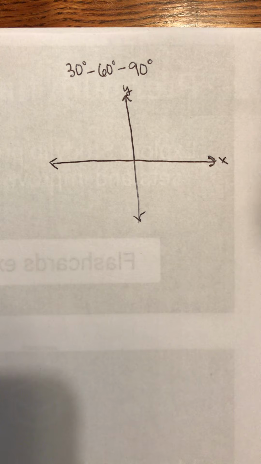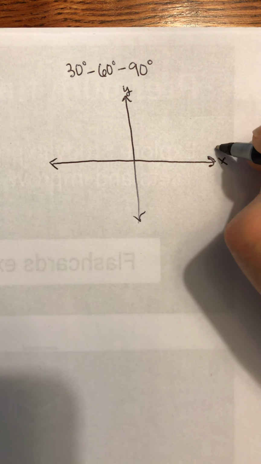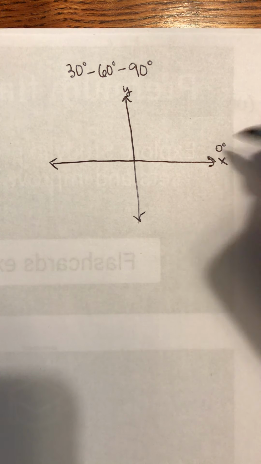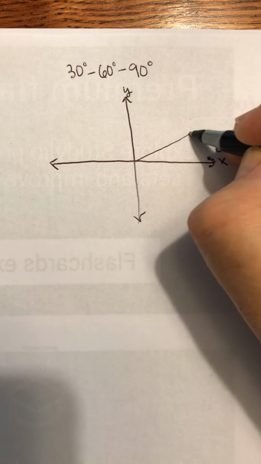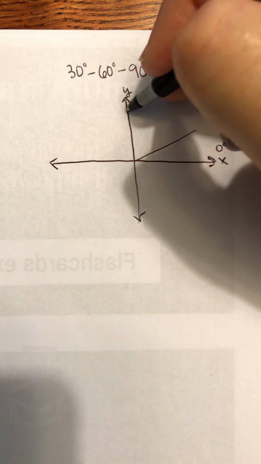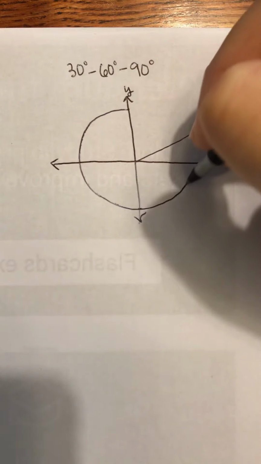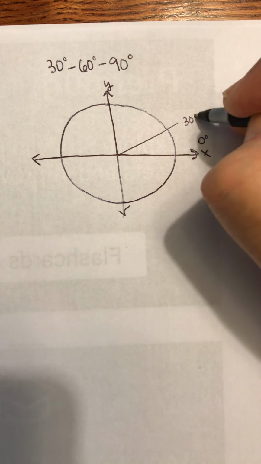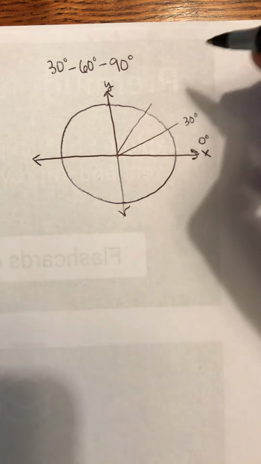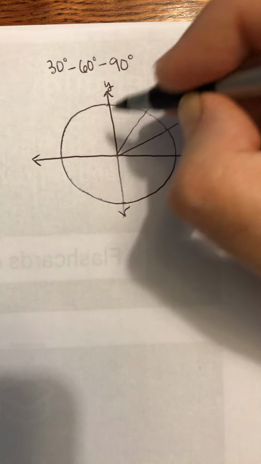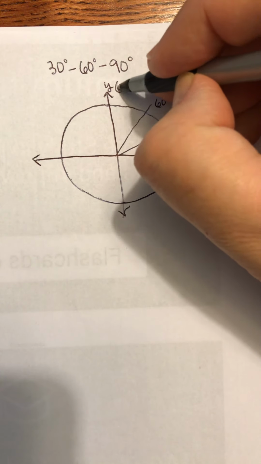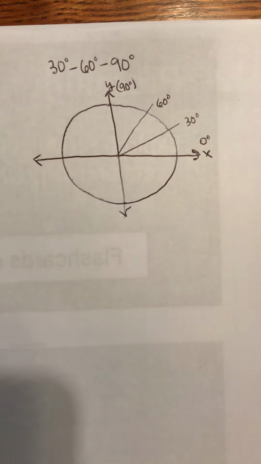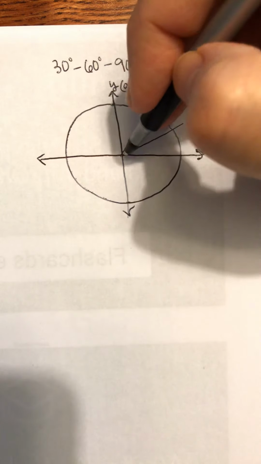So I'm focusing now on multiples of 30. 30 times 0. 30 times, ooh, I forgot my circle. So 30 times 1 is 30 degrees. 30 times 2, 60. 30 times 3, this is not only a multiple of 45, but it's also a multiple of 30. Key angle.